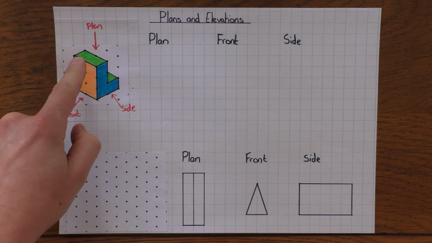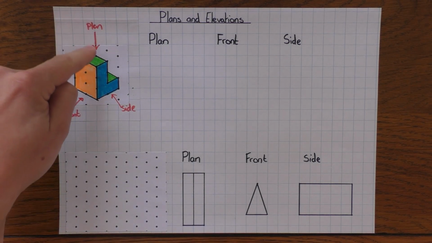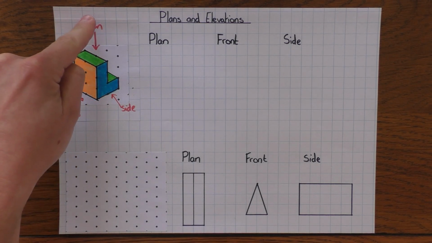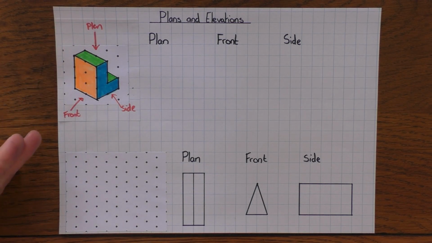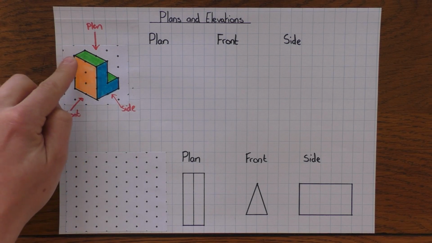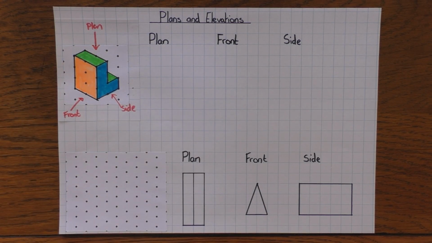You might have noticed I've got three colours here and I've coloured in the shape. The green is what you can see from the plan view or the bird's eye view, so you can see those top bits there. From the front view I've done orange, because that's what you can see from this view, and I've done blue for what you can see from the side.